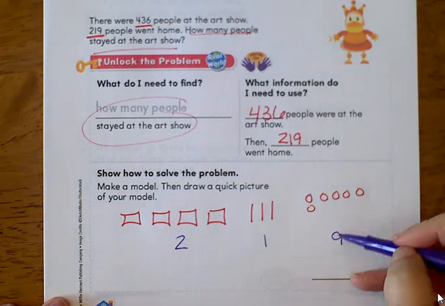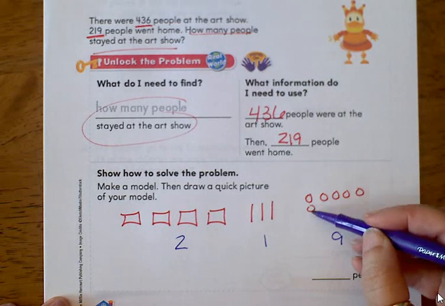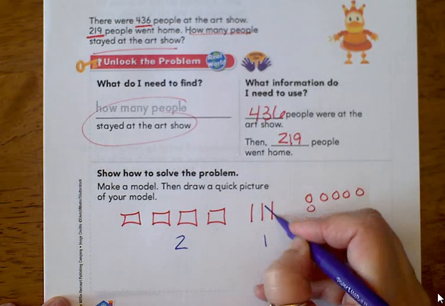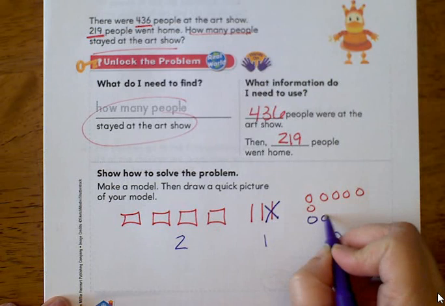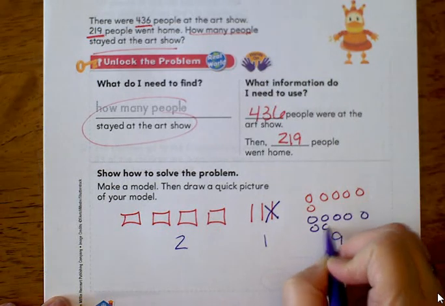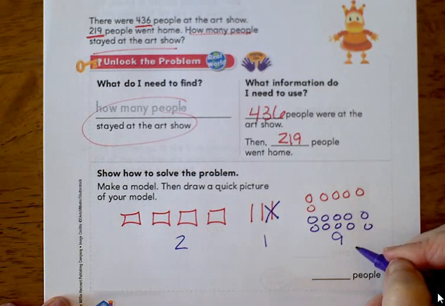Well, I'm going to start out with the ones column. And if you notice, what don't I have? I don't have 9. I only have 1, 2, 3, 4, 5, 6. So I need to go over here. And I need to take this 10, I need to regroup it over here. So 1, 2, 3, 4, 5, 6, 7, 8, 9, 10. Now I can take the 9 from here. So let's go ahead and do that.